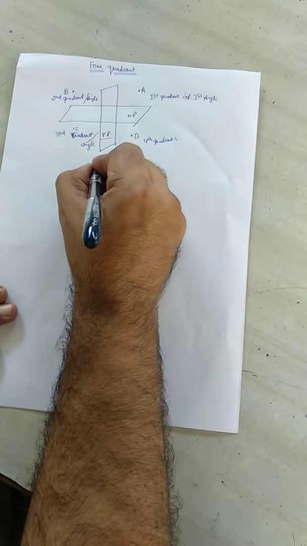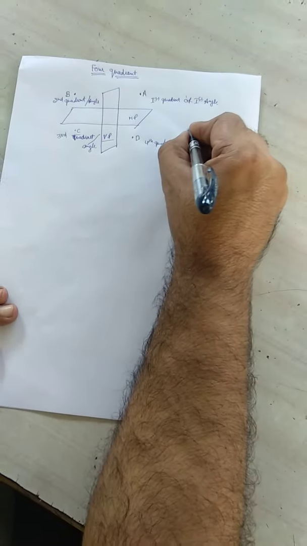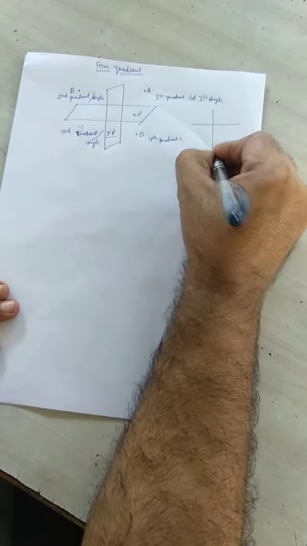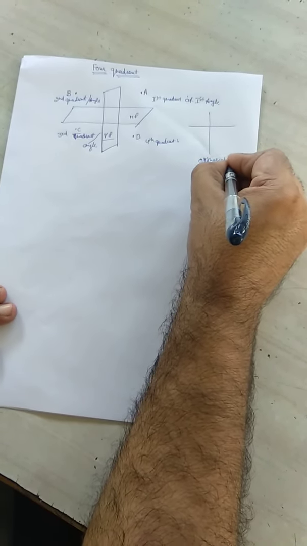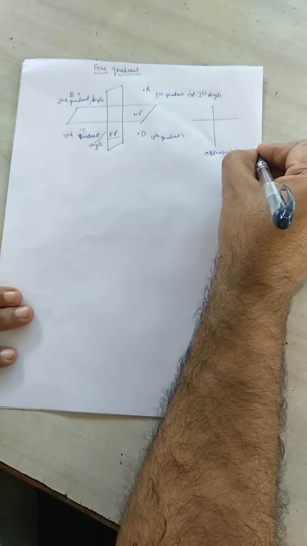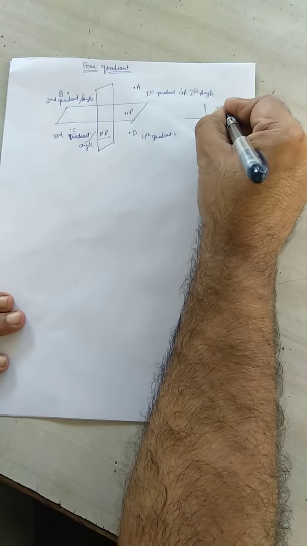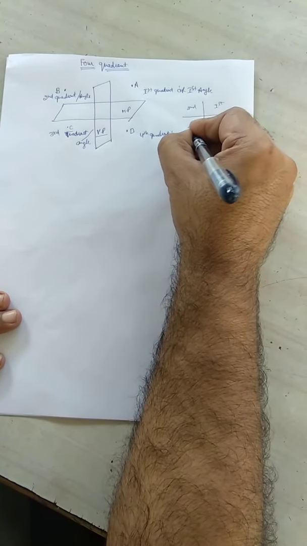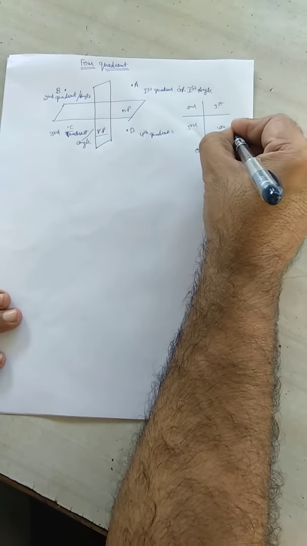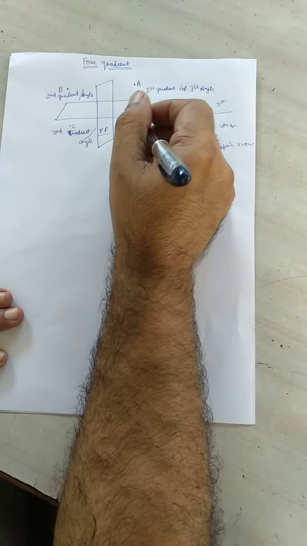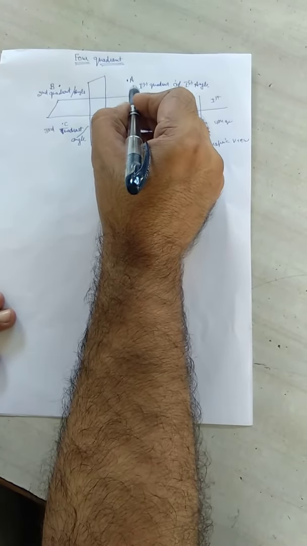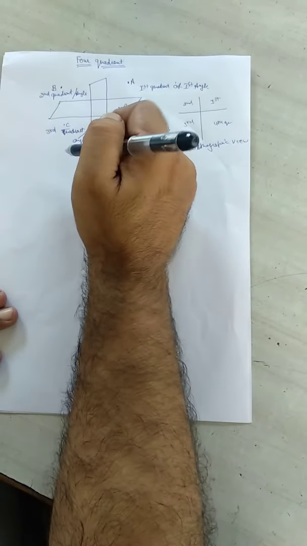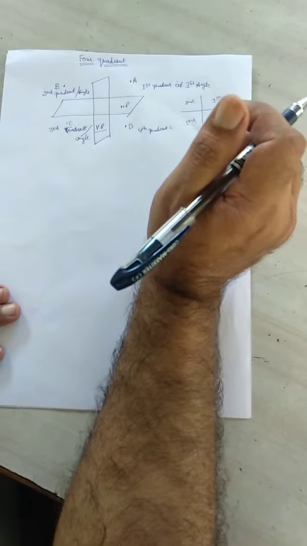So this is the pictorial view of the quadrant system and this will be the orthographic view of the quadrant system. So this is the first angle, second angle, third angle and fourth angle. These angles are formed if this quadrant system is rotated anti-clockwise. So this will be your first quadrant, second quadrant, third quadrant and fourth quadrant.